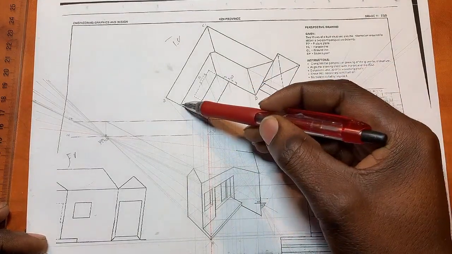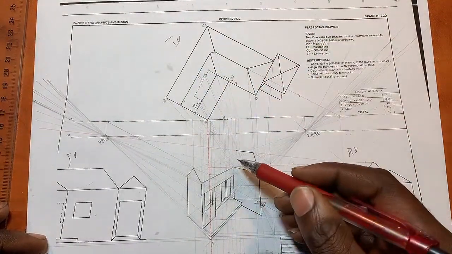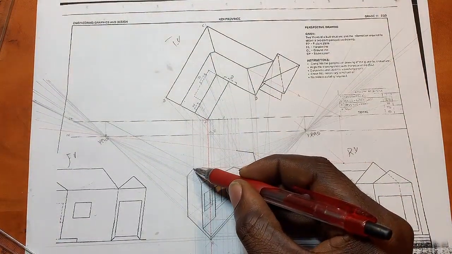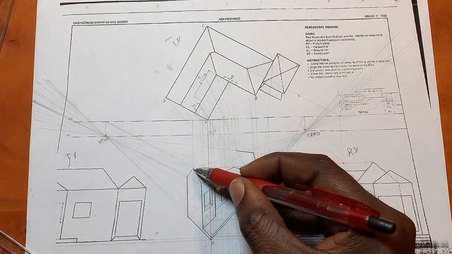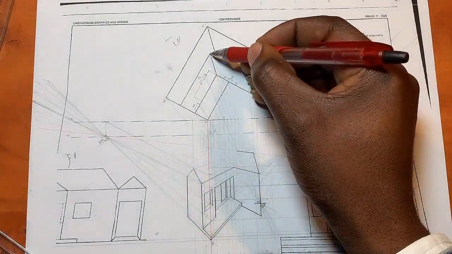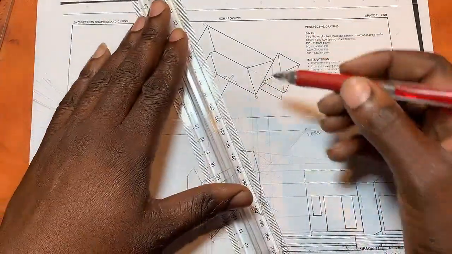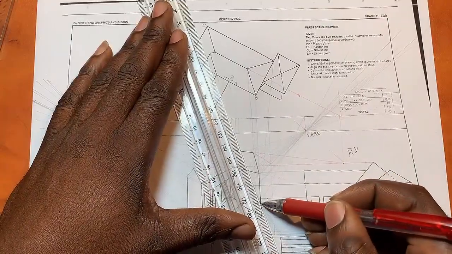So let's come back and finish this first loop of ours. So we said this one is that one, and it moves up until this point. So take this point, the point that we're looking for, to the stationary point.